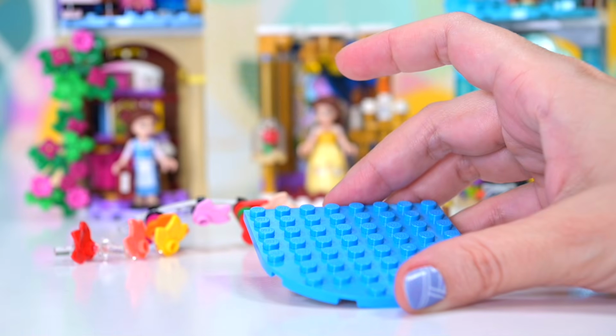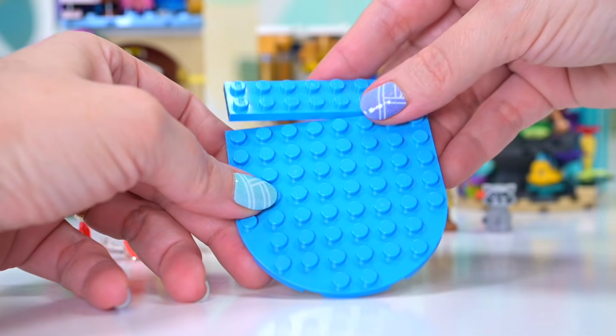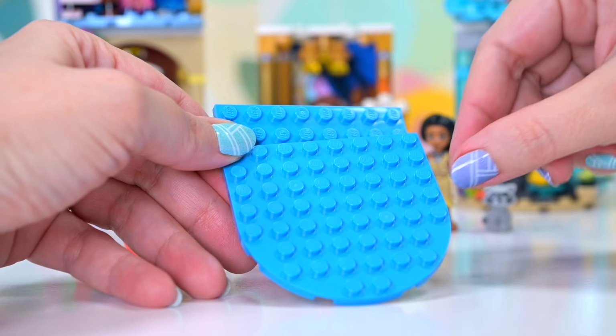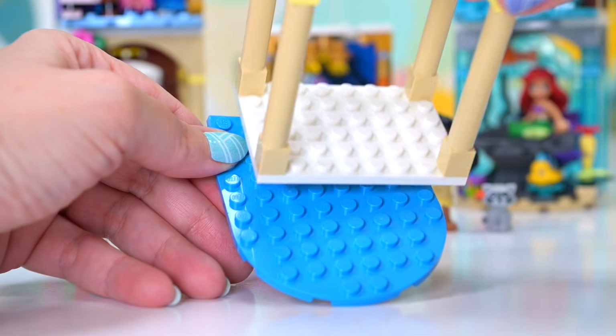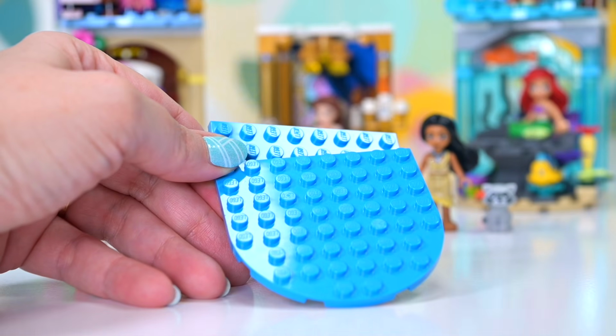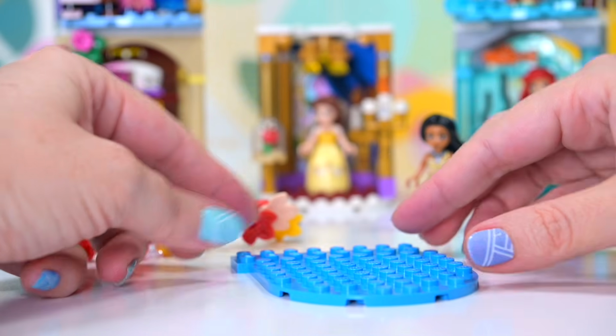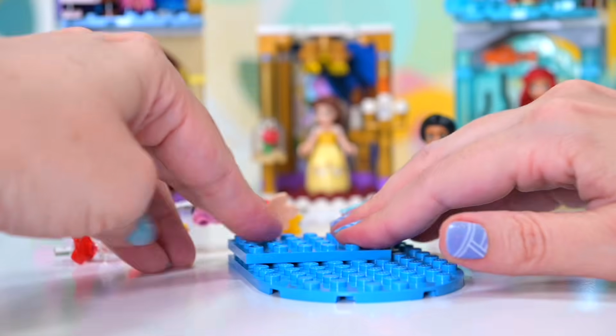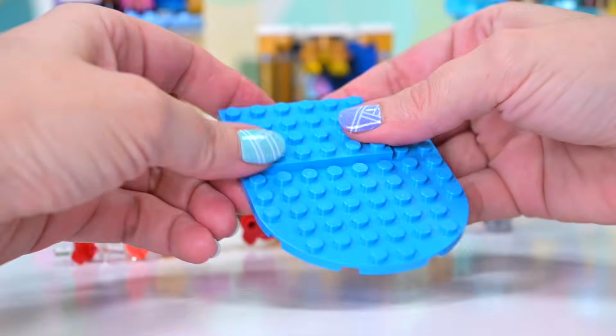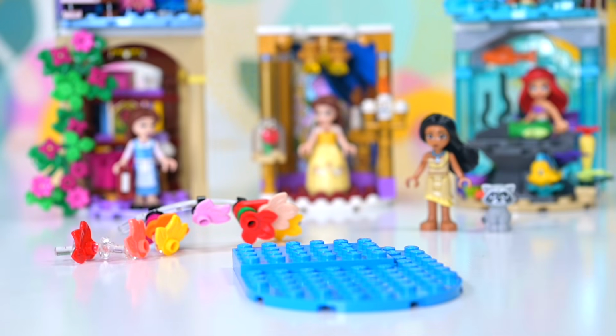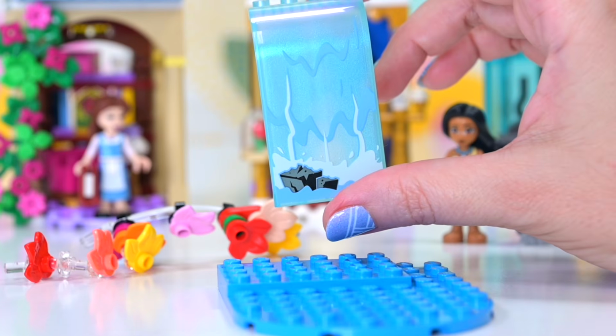So to do that, I'm making the base a little bit of a different configuration to all the others that I've had, but it's still going to be the same amount of studs, wide and long, depth and width, whatever it is. So this is going to be the blue of the lake.